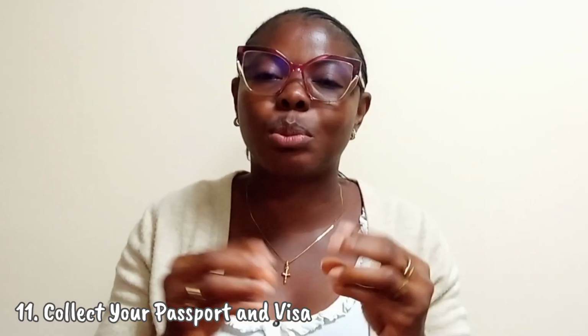Collect your passport and visa. Once your application is processed, you will be informed about the decision if approved. You will need to retrieve your passport with the visa affixed, either in person or via mail. Check if the consulate requires you to pick up the passport in person or if it will be mailed.